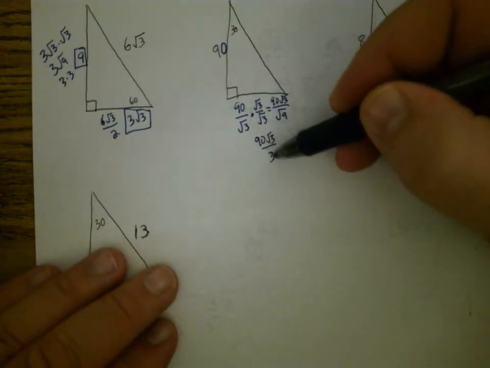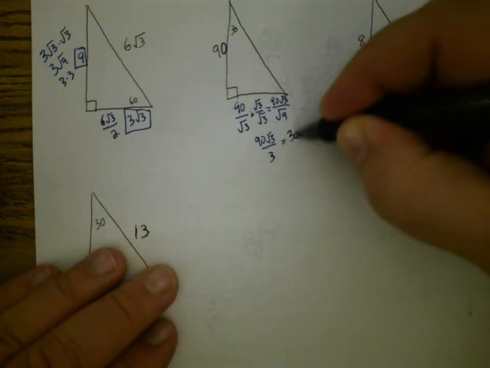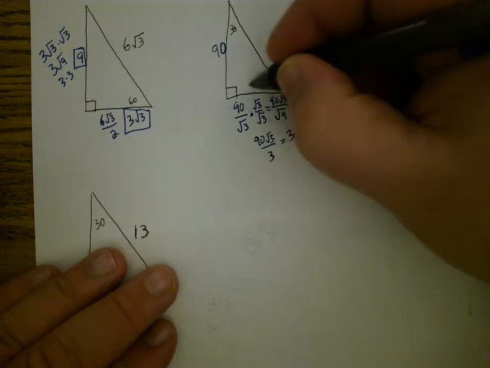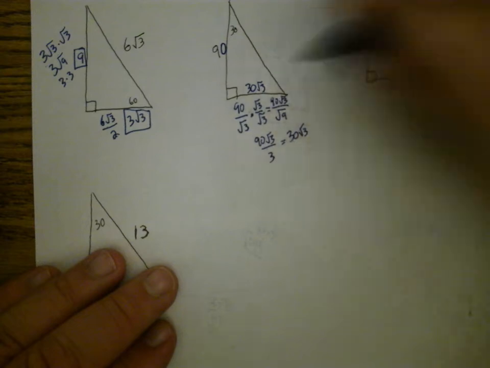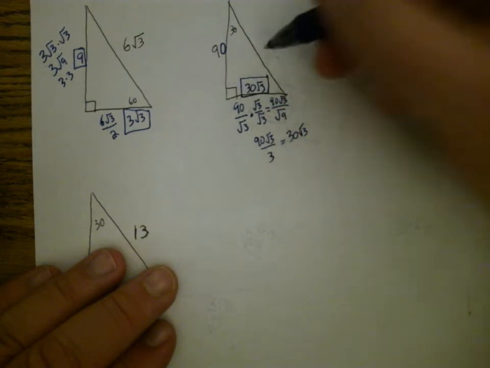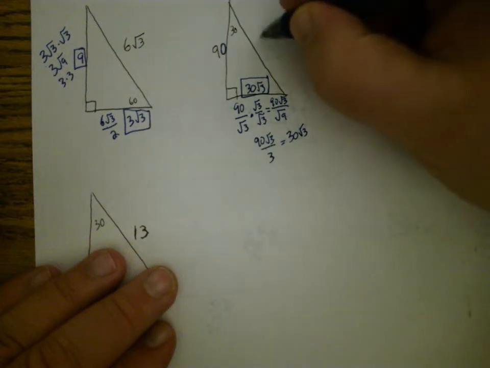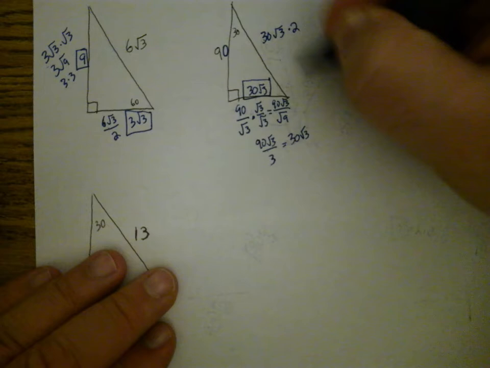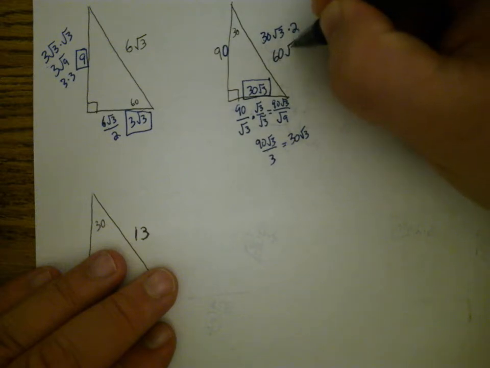But 90 divided by 3 is 30, and the square root of 3 would just carry over. 30 on the square root of 3 is how long this side is. And then to get from the short leg to the hypotenuse, you multiply by 2. So 30 on the square root of 3 times 2 would be 60 square roots of 3.